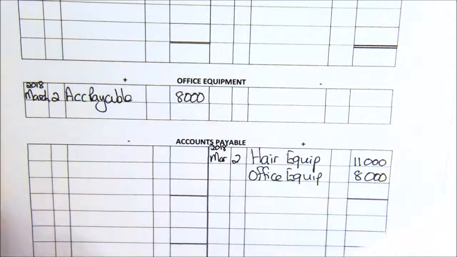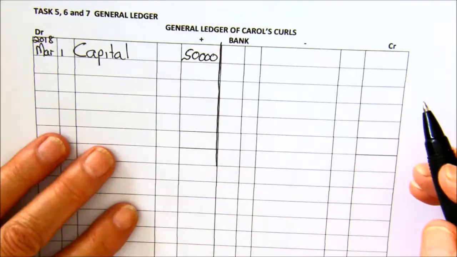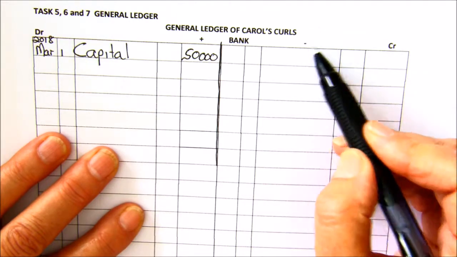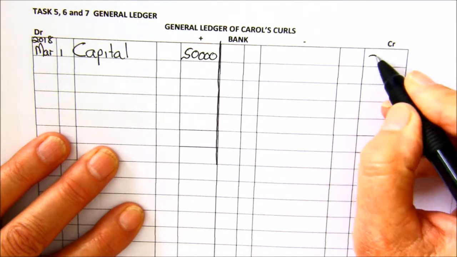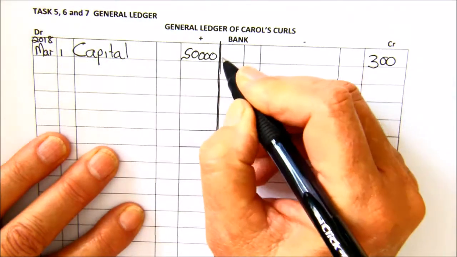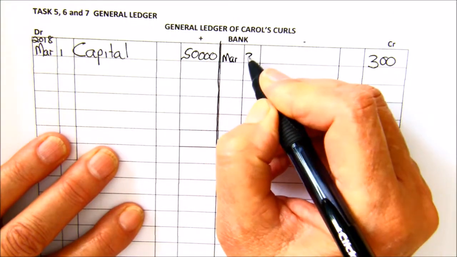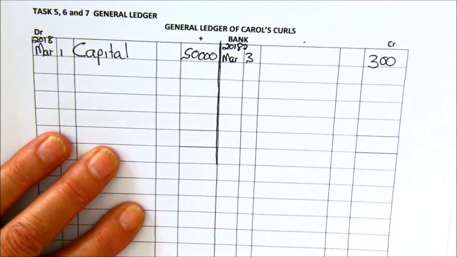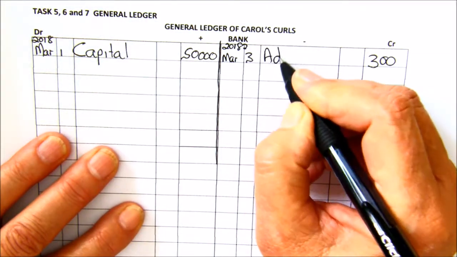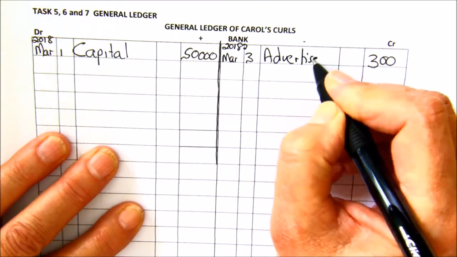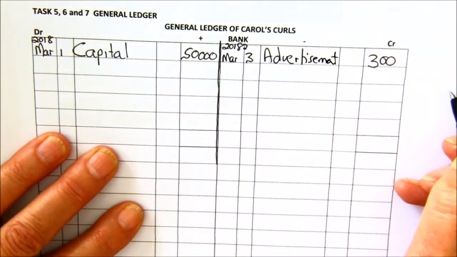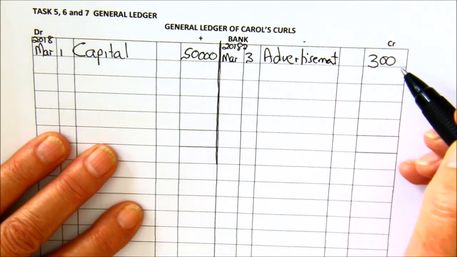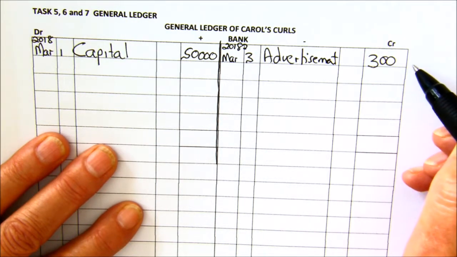Now, paid means it's coming out of the bank. Now, when you're paying, when you're reducing your asset, it's going to go on the credit side. And she's paying out 300 Rand. The date is March the 3rd, 2018. And this has been paid for an advertisement. So you've got the details so people know what it is. By putting it on the credit side, people that can read accounting know that that is decreasing your bank.